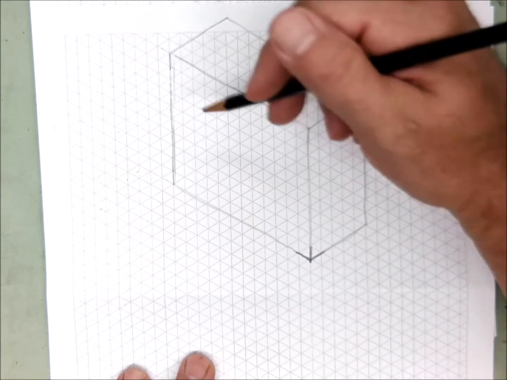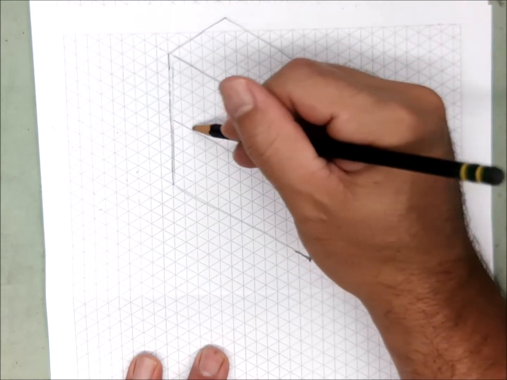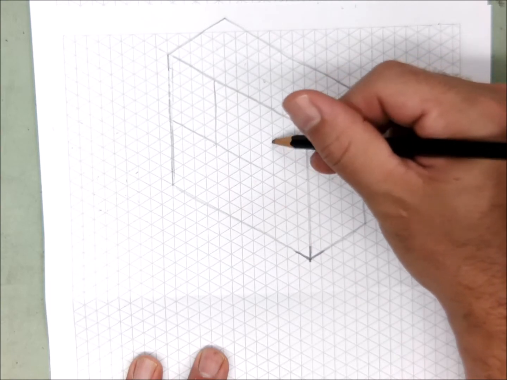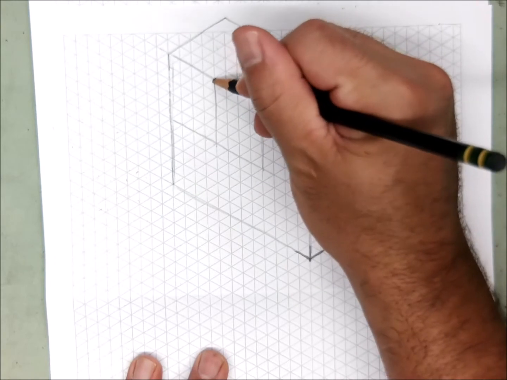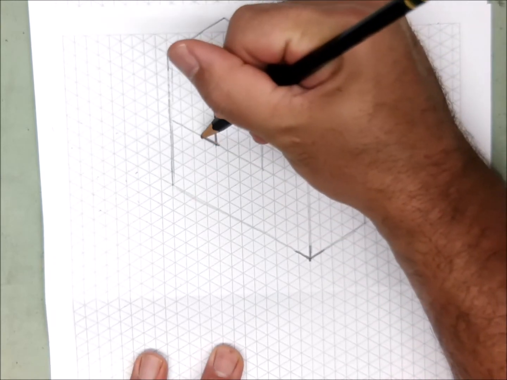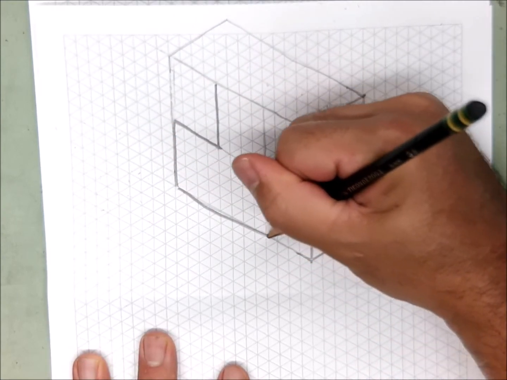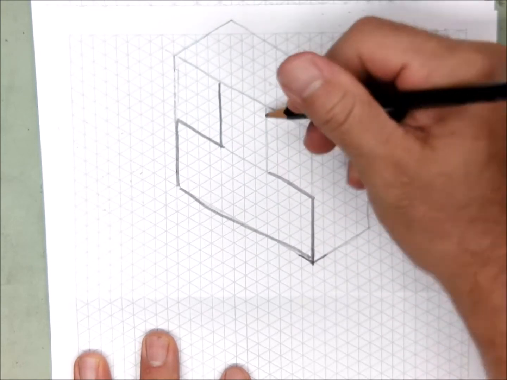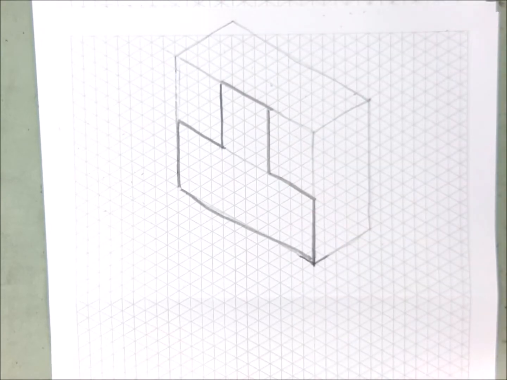Ah, that's the shape. So what I'm going to do is real lightly go in there and think about how far in I want to go and how far up I want to go. Kind of plan out what I want to draw before I go in there and burn it in with some dark lines. There we go. Okay, so that's the shape.